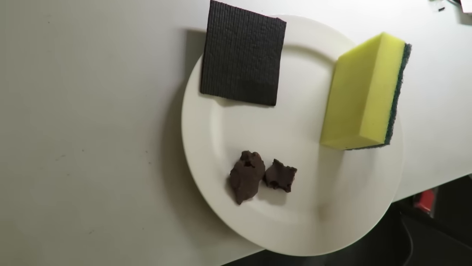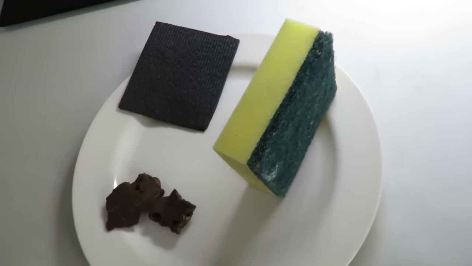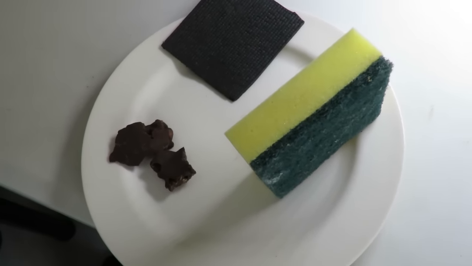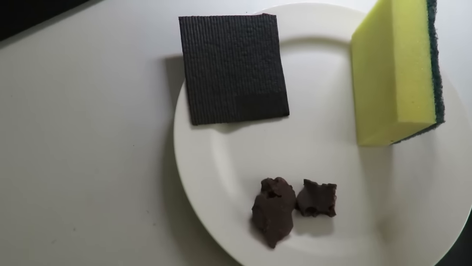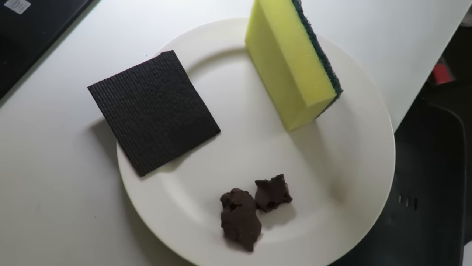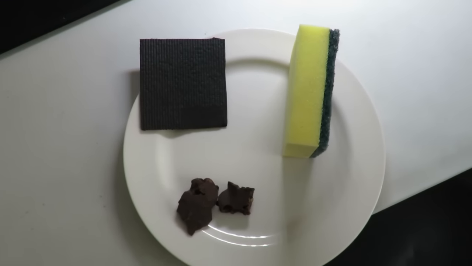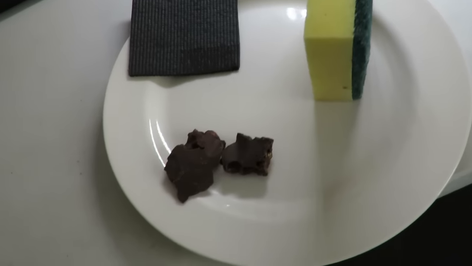Here's a question for you to think about until next time. What do these four things have in common? The plate, the dishwashing sponge, the mass-loaded vinyl, and dog food. Could be cat food also. What do they have in common? And I'll answer that next time.